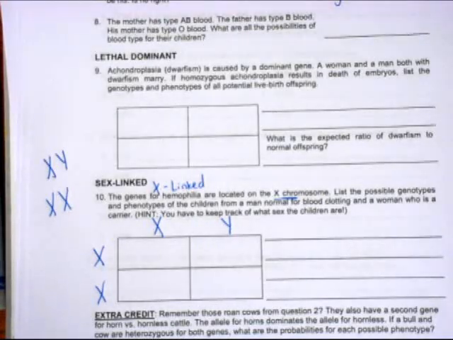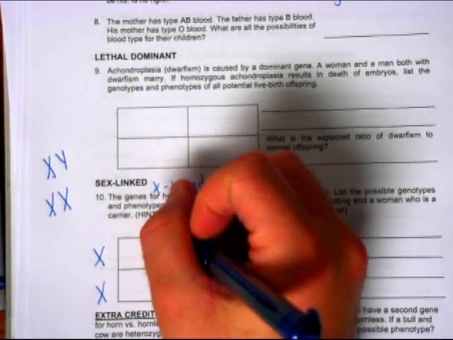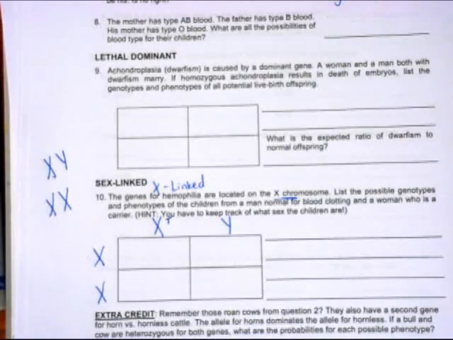It says the man is a normal clotter, correct? Okay, so I'll use T's, and since it's a recessive issue, to have the problem, you've got to have the small t. Since he's normal, I'm going to write big T right up by his X. See how I did that? You could write C on the carrier if you wanted to. It's whichever way your mind can wrap around it.